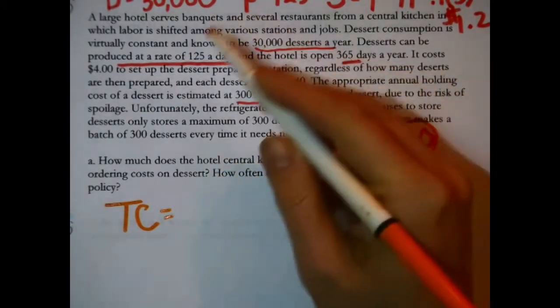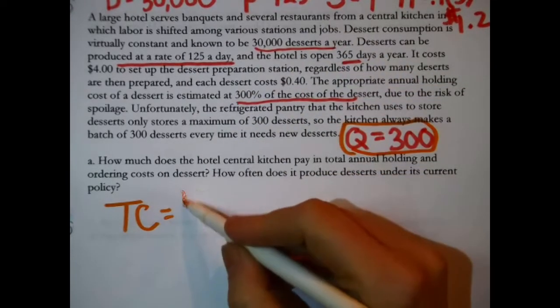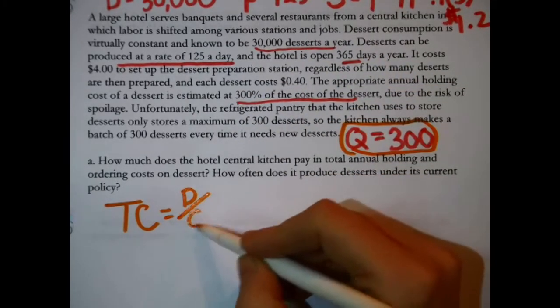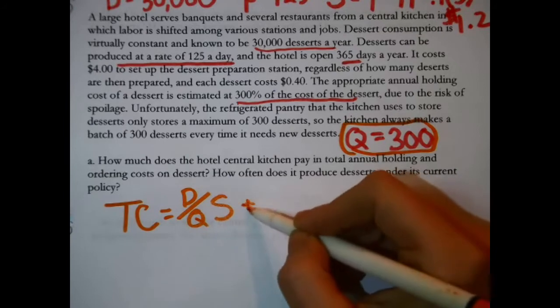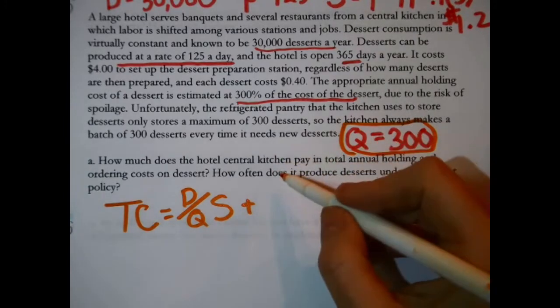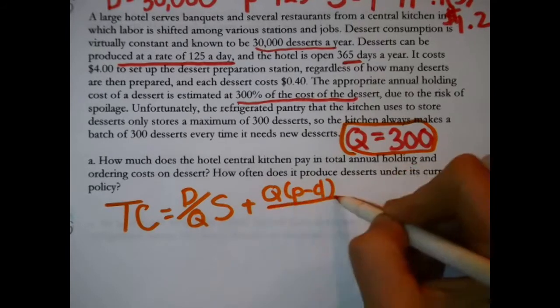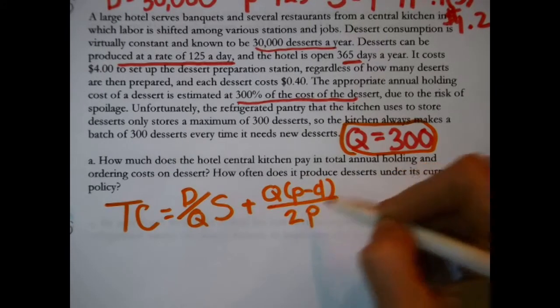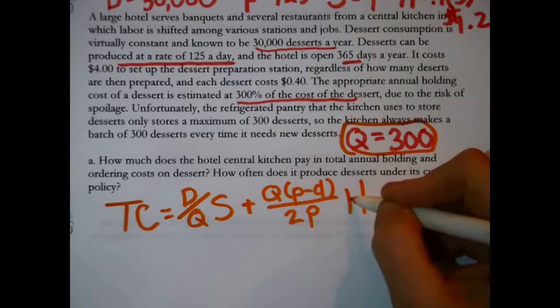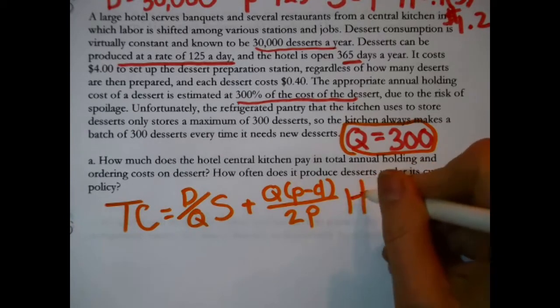This is an EPQ scenario. That means that the total relevant cost is D divided by Q times S, plus Q times (p minus lowercase d) divided by 2p, multiplied times H.